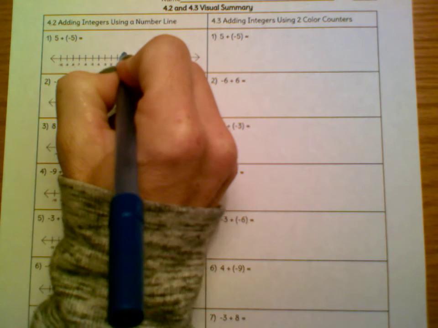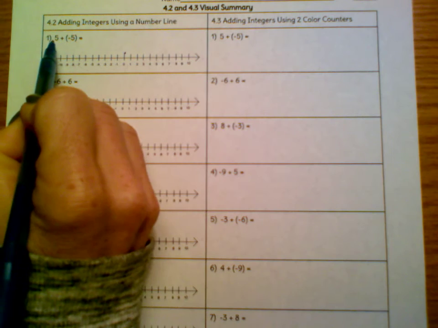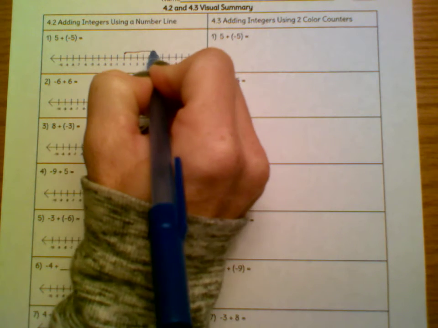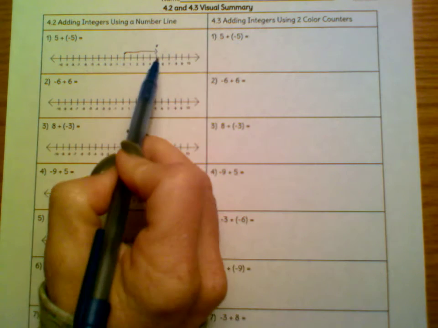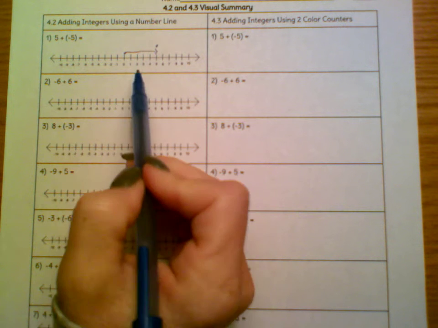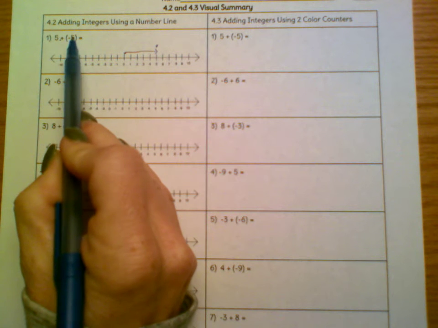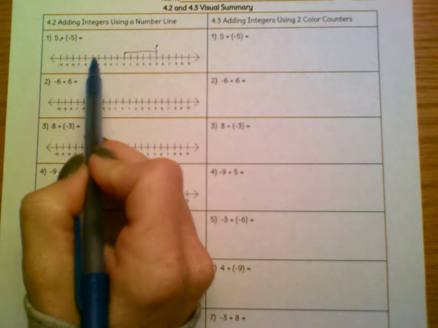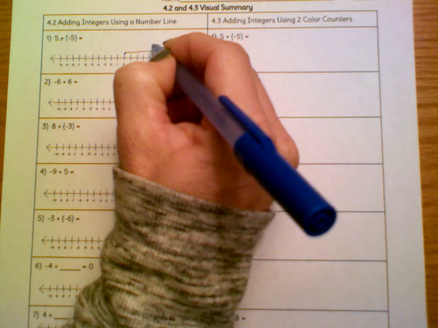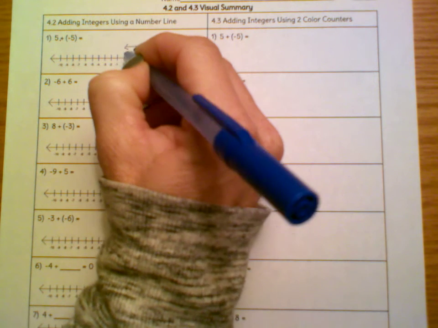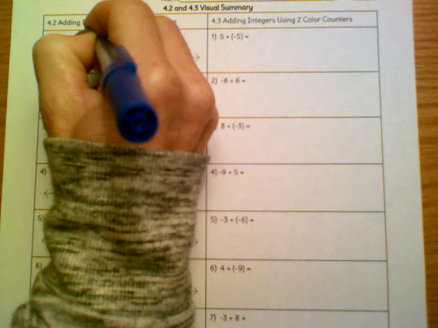The way we're going to start is always at 0. So I'm starting here at 0 and I'm going to this first number. So I'm going over to 5. And then that's where I'm stopping. So I'm going to put a dot right above. Now what I'm adding is 5 negatives. When we move in a negative direction on a number line, we're moving to the left. So from the place where I left off, I'm going 5 spaces, and I see I ended up back at 0. So the answer to 5 plus -5 is 0.